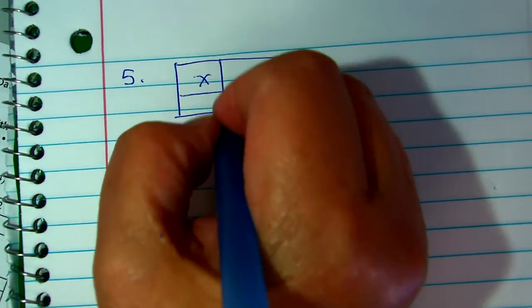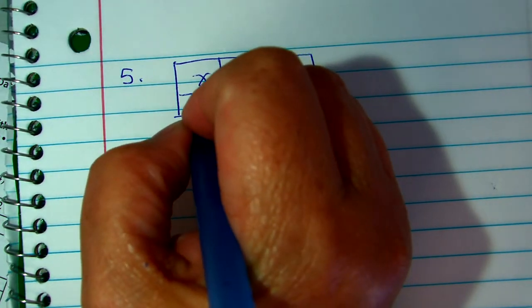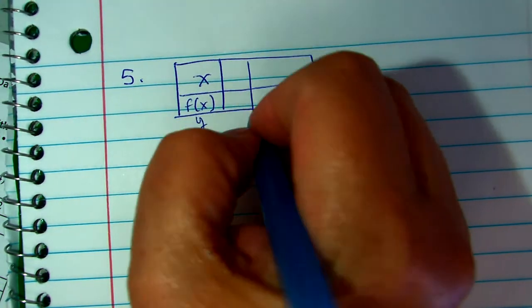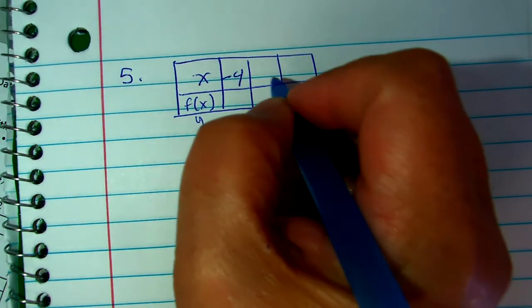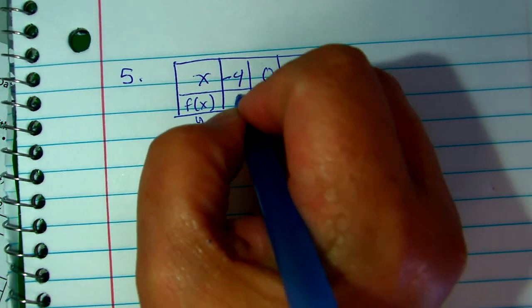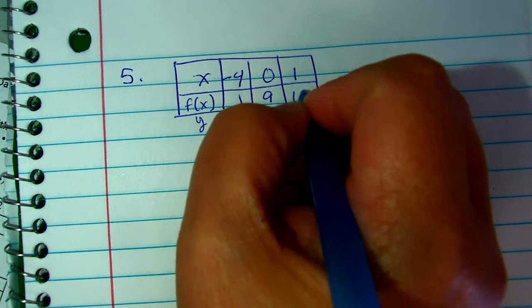Number 5, we have a table, but I do want you to write the table. The table is x, and here it says f of x. Remember that f of x is also the y. We have 3 values for x: -4, 0, and 1. And over here we have 1, 9, and 16.